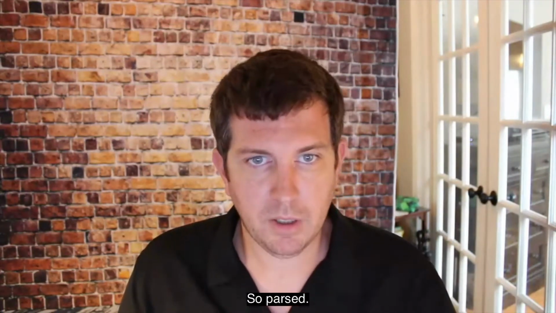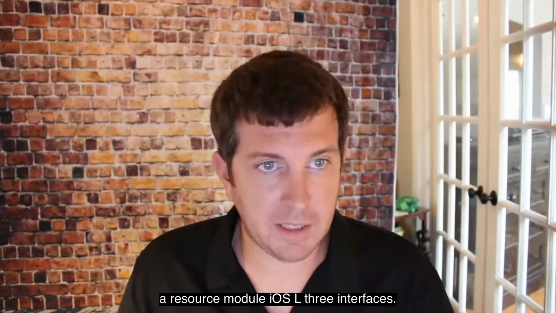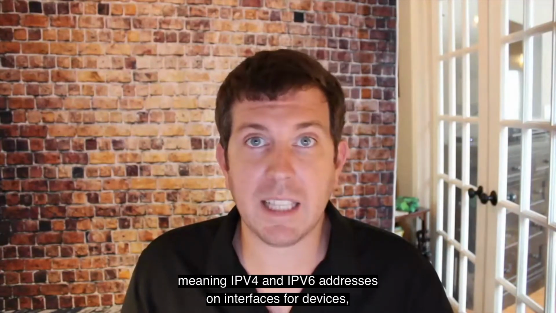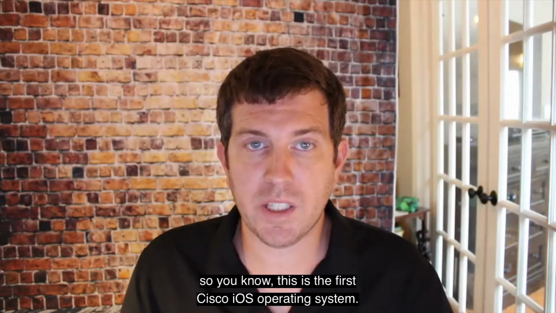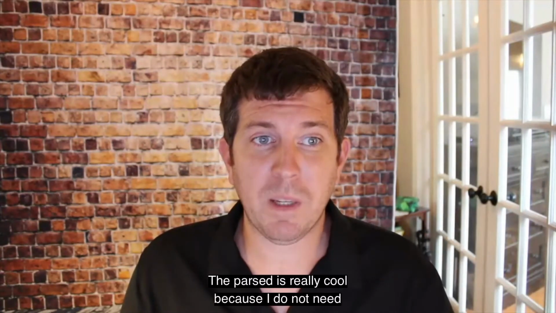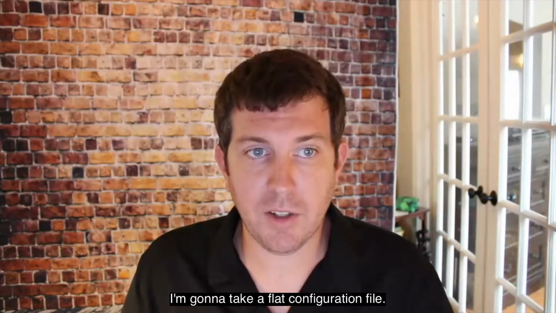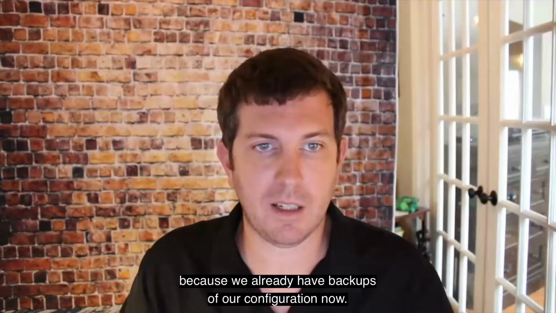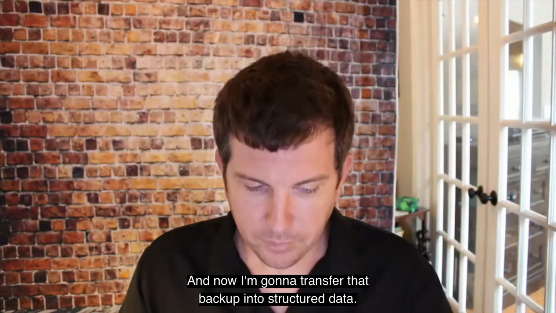So, parsed. If I use a resource module, for example, the iOS L3 interfaces resource module, this resource module configures L3 information, meaning IPv4 and IPv6 addresses on interfaces for devices. In this case, iOS prepends it, so you know this is for the Cisco iOS operating system. The parsed parameter is really cool because I do not need connections to actual network devices. I'm going to take a flat configuration file. I placed this slide after the backup just to show this because we already have backups of our configuration now. Now I'm going to transfer that backup into structured data.